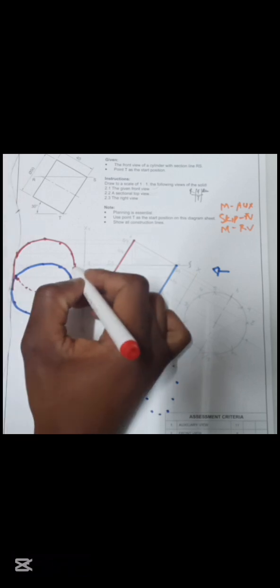Okay. And then now you know that this needs to join with this point, and then also this needs to join with this point. And then this one is going to be in hidden detail lines, just like this. Okay, then now we are done with our right view. We need to go to our top view. The same way that we did, we need to join all our points first, and then we can cut.